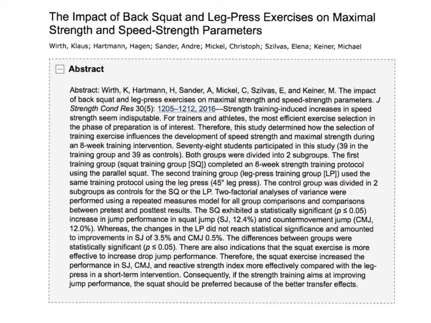Now this next sentence is a little goofy. It's a little more high-tech than what we're ready for, but we'll give it to you anyway. A 2-factorial analysis of variance was performed using a repeated measures model for all group comparisons and comparisons between pre-test and post-test results. Now here's the kicker. Here's the part where the next 2 or 3 sentences are the most important.